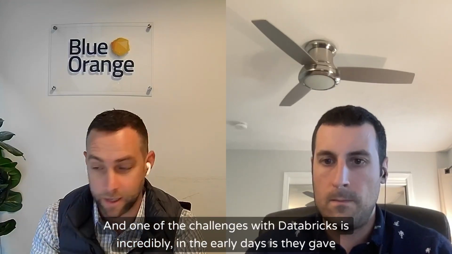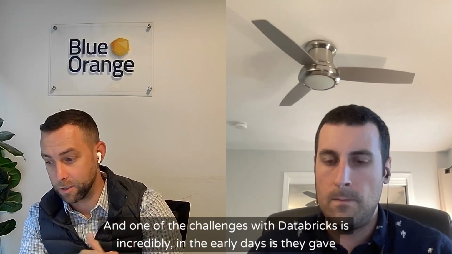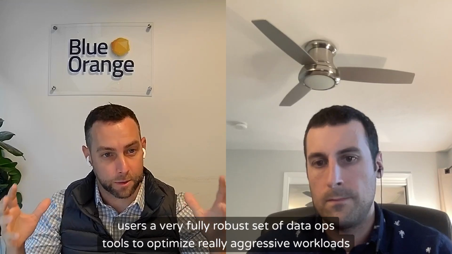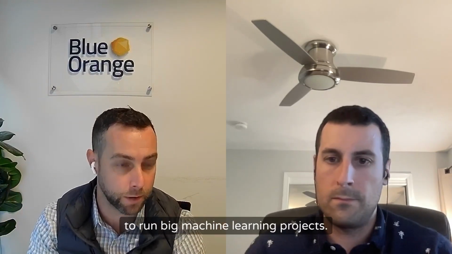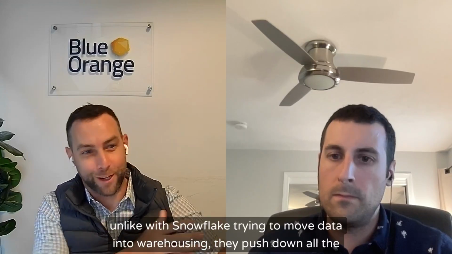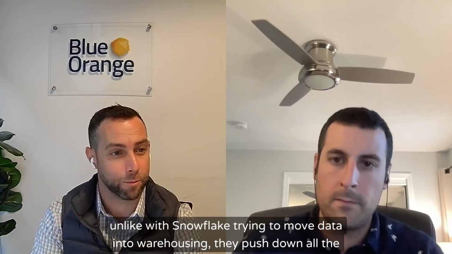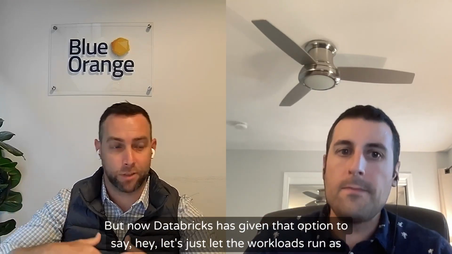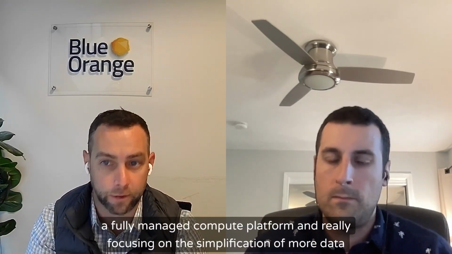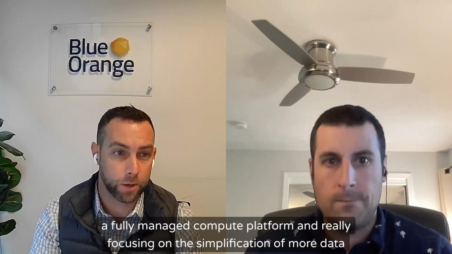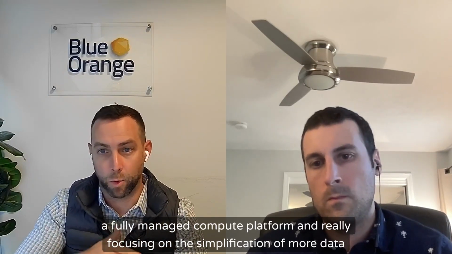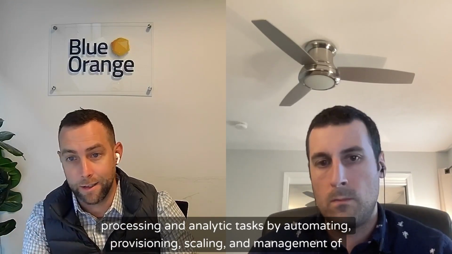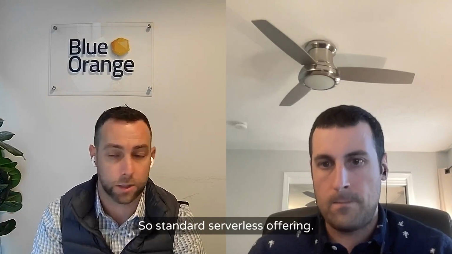One of the challenges with Databricks, in the early days, is they gave users a very robust set of data ops tools to optimize really aggressive workloads and run big machine learning projects. Unlike Snowflake, which moved data into warehousing and pushed down all the workload and data ops into a serverless infrastructure. But now Databricks has given that option to say, let's just let the workloads run as a fully managed compute platform, really focusing on the simplification of data processing and analytic tasks by automating provisioning, scaling, and management of compute resources. So, a standard serverless offering.